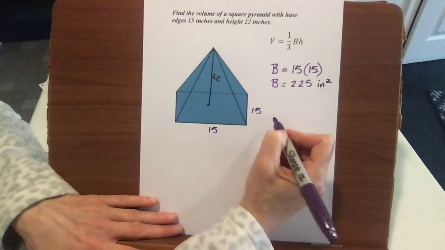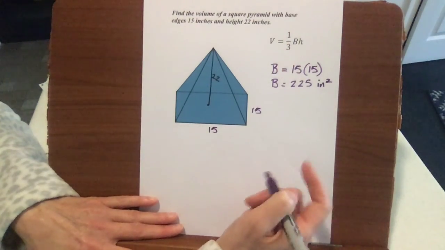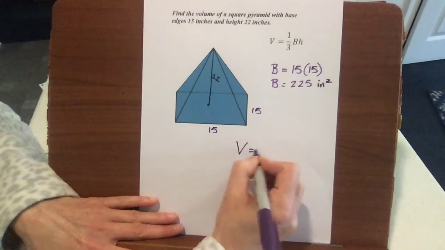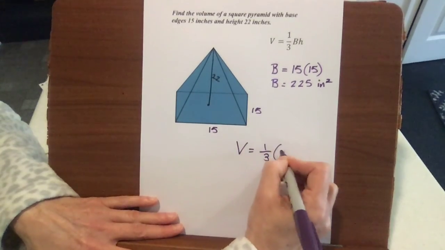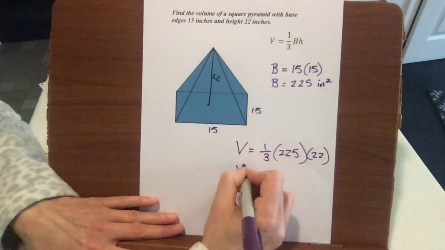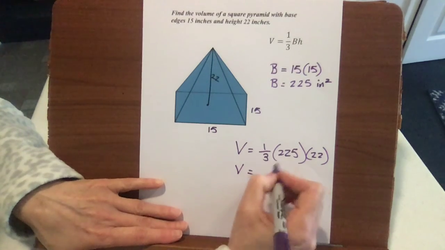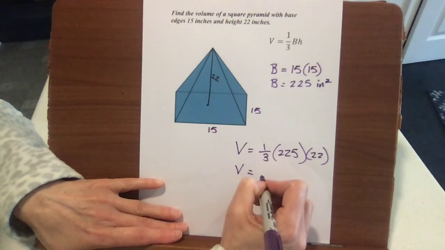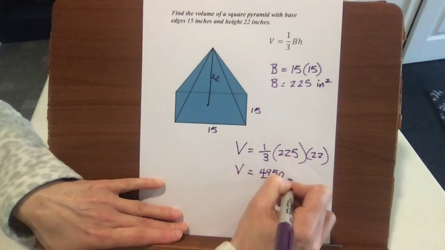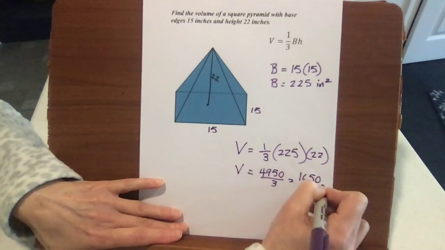The volume of a pyramid or a cone is 1/3 base area times its height, and the height is this 22. So now we can put volume equals 1/3, the base area is 225, the height is 22. You take out your handy calculators, and when you are done calculating that, you are going to get 4950 over 3, and that reduces to 1,650 inches cubed.